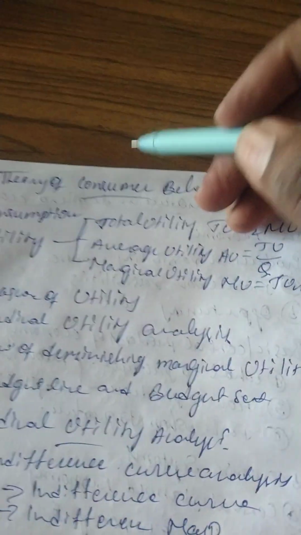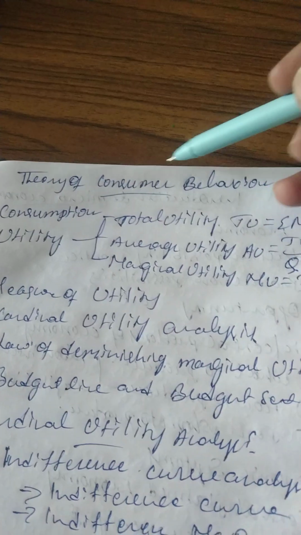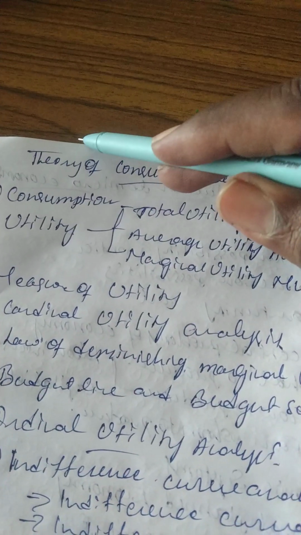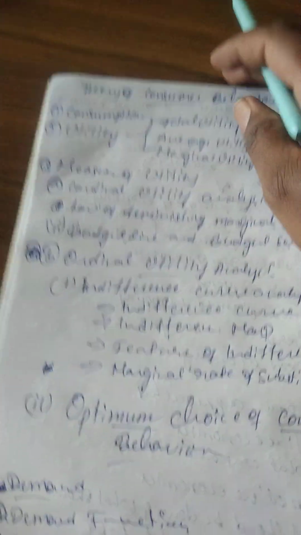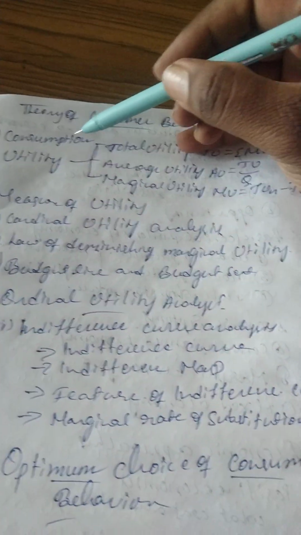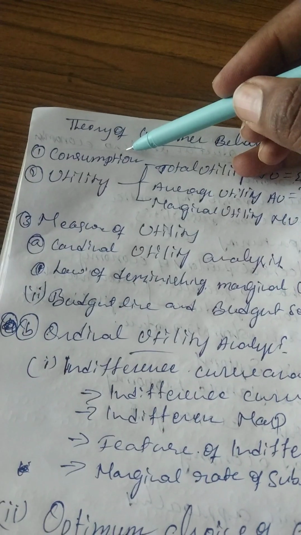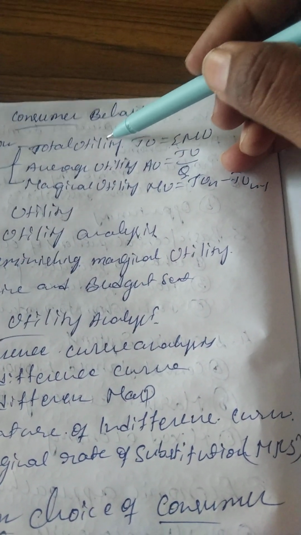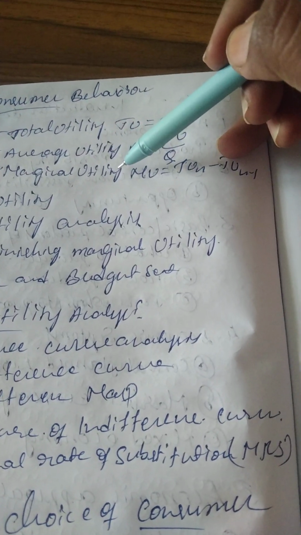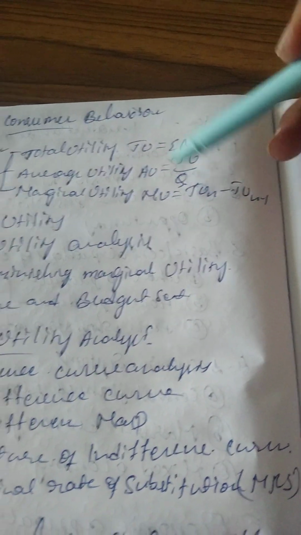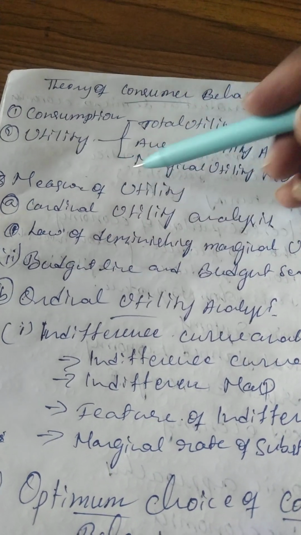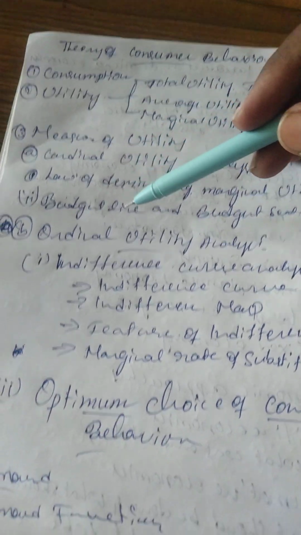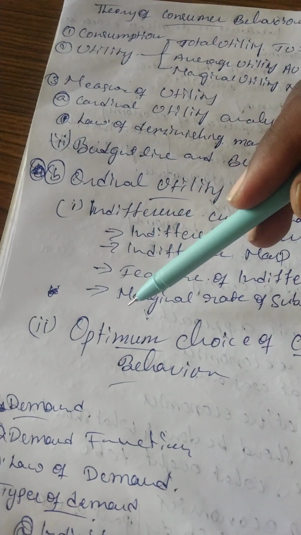Now let's move on to the second lesson. The second lesson's name is the theory of consumer behavior. It is part A, second lesson. In the theory of consumer behavior, I made a list of the points you have to learn. First one, consumption. Then utility, types or concepts of utility: total utility, average utility and marginal utility, and their formulas. Then measure of utility. Utility can be measured by using two methods: cardinal utility analysis and ordinal utility analysis.